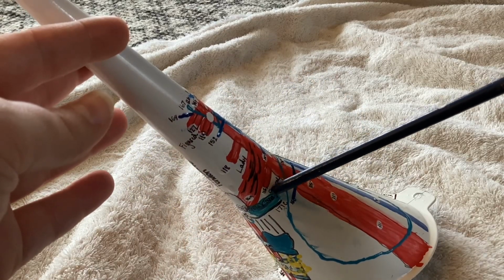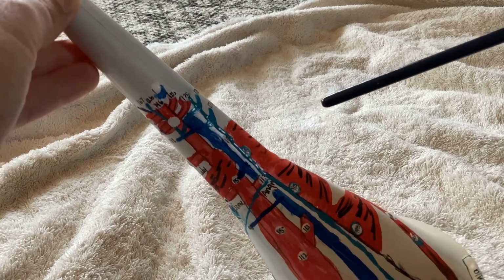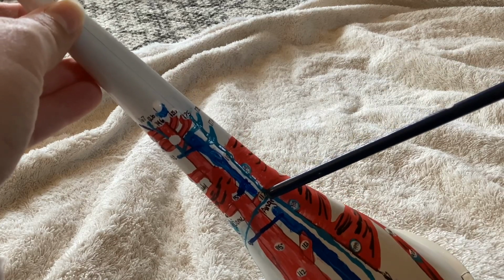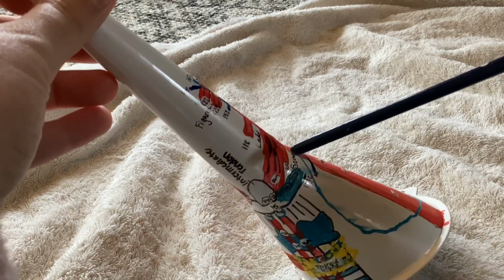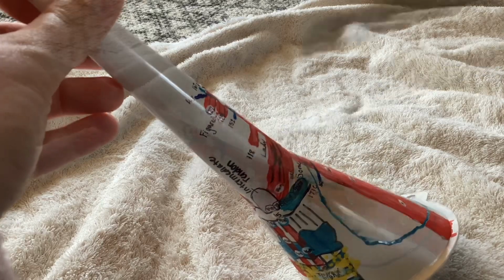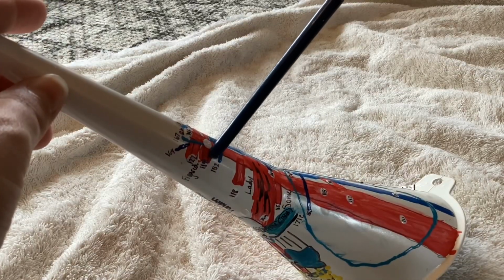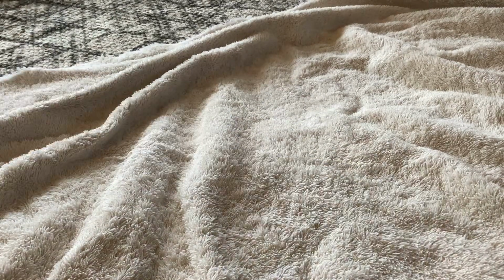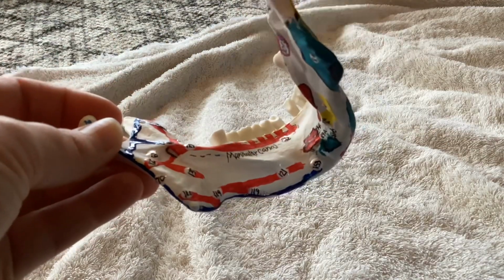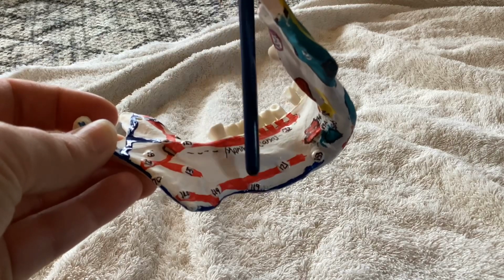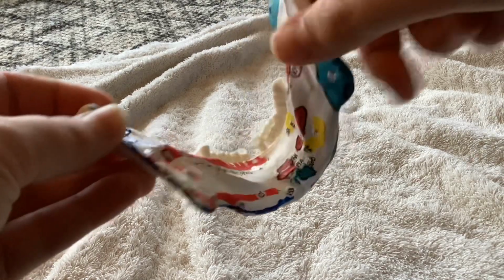116, the superior thyroid artery. 117, the ascending pharyngeal artery. And 118, the lingual artery. 119, we have the facial artery, also seen on the mandible, on the lingual side, and the facial side.